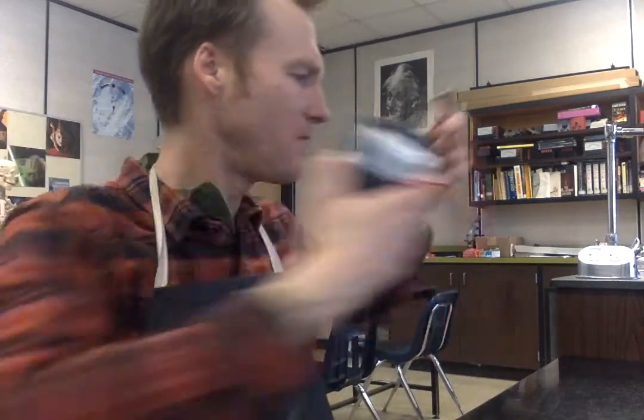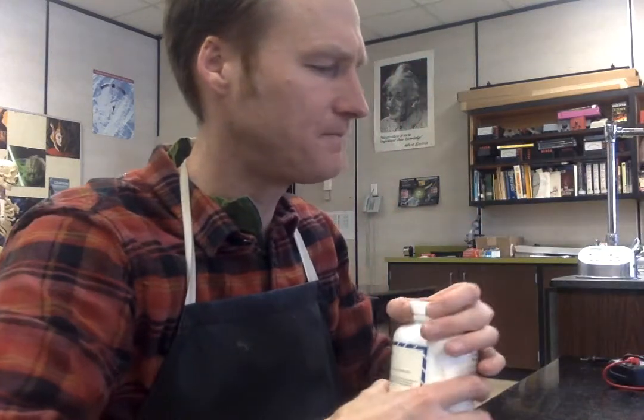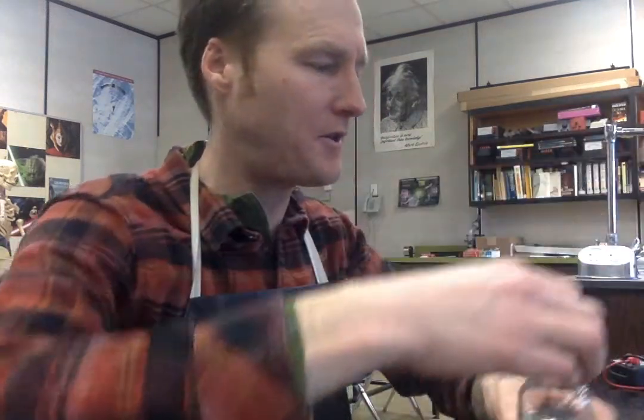Conductivity is a measure of how well something conducts electricity. I'm going to try and measure the conductivity of these as solids and then look at their conductivity when they're in a solution. So I got the conductivity meter right here. We've used this a whole bunch of times. Got water. And I got my substances. So I'm going to take some of the sucrose. Actually, let's start with ethanol.